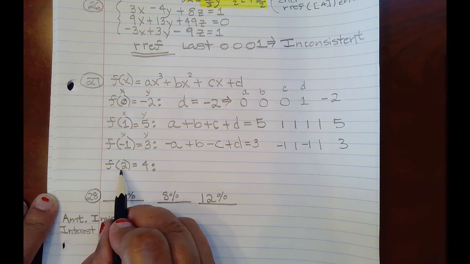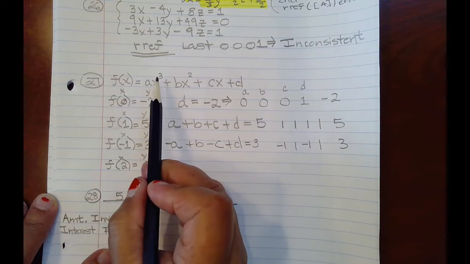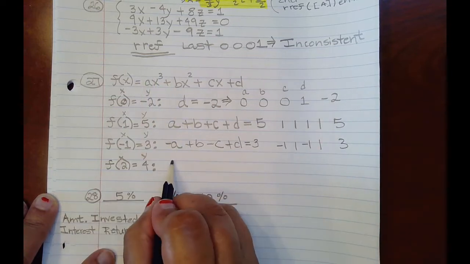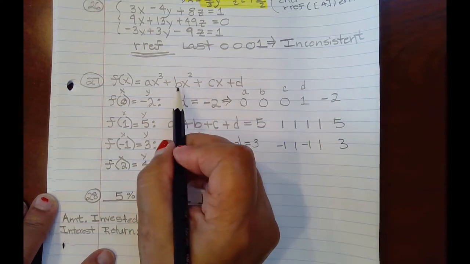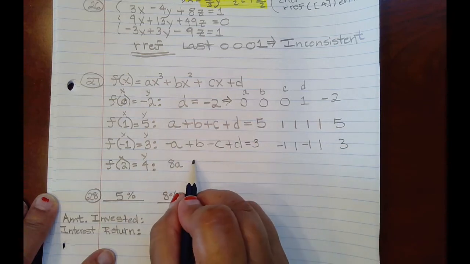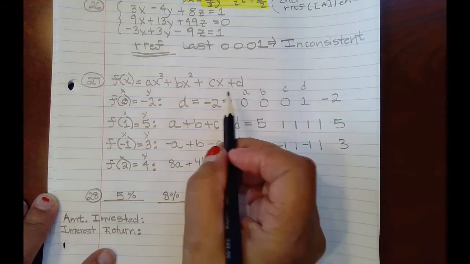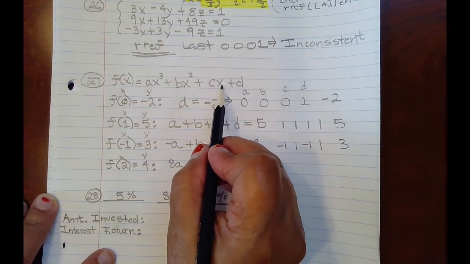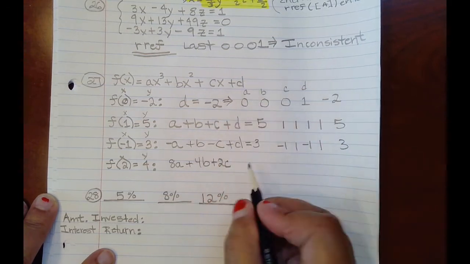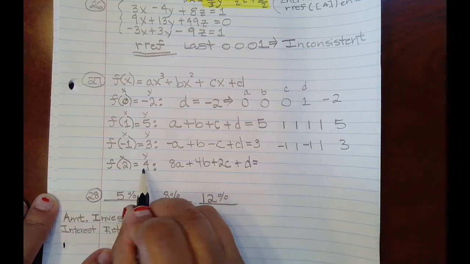Okay, so now we're going to plug in 2 for x, and it'll be equal to this y value. So 2 cubed is 8, 8a. 2 squared is 4, 4b. And then putting a 2 here, 2c. Can't put anything in there because there's no x, and that's equal to 4.